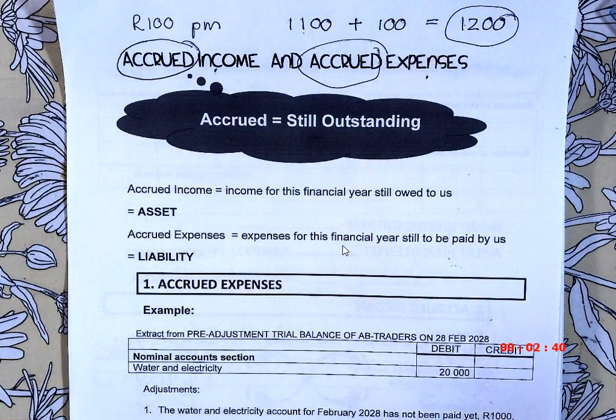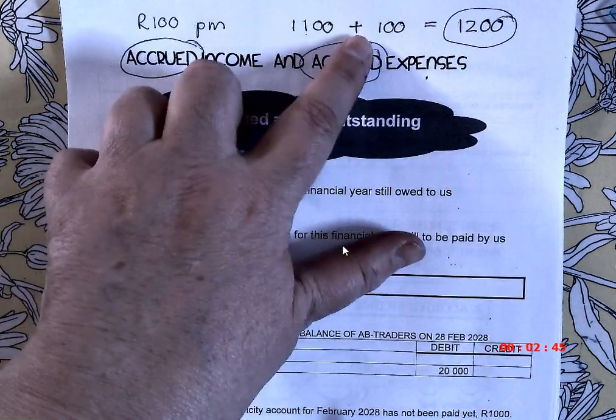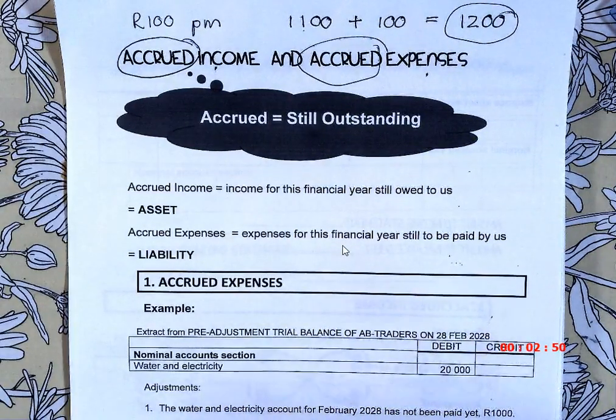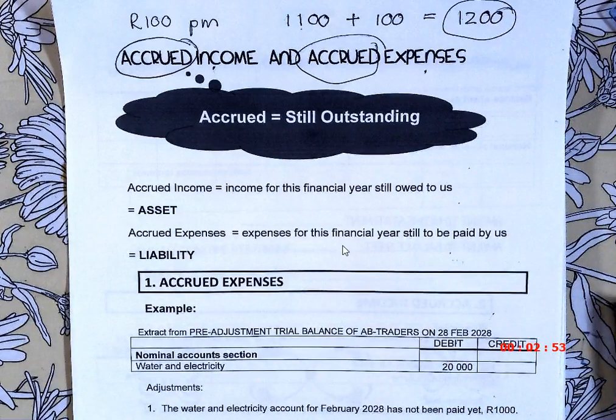So you can see it's not really rocket science. So, can you see that accrued makes my income or expense more? Accrued will always make the income or expense more in the income statement. Why? Because this is an income or an expense that I incurred in this financial year. Even though I haven't received or paid it, it's still part of my net profit for this financial year.